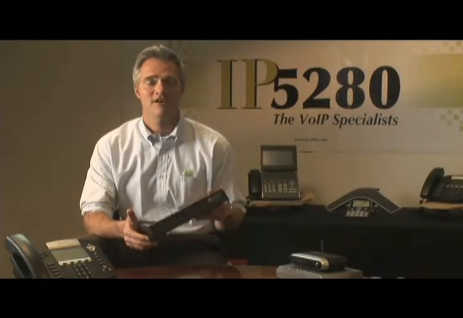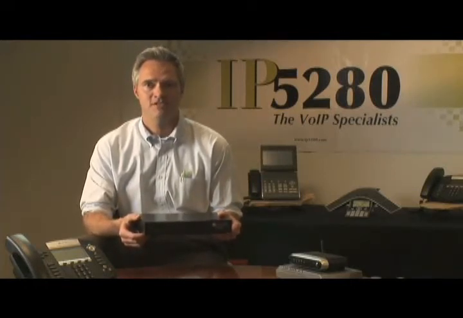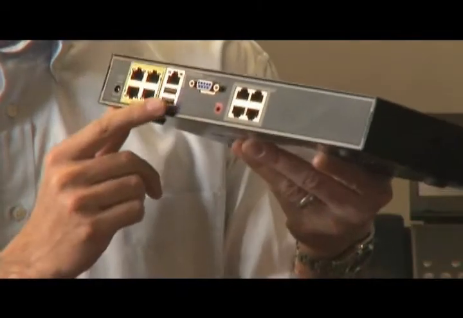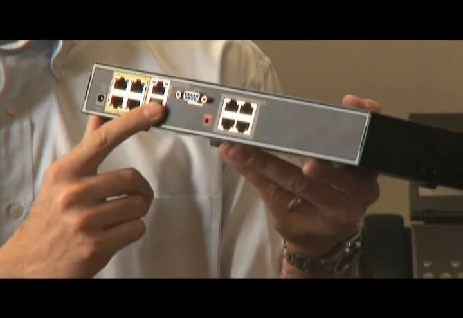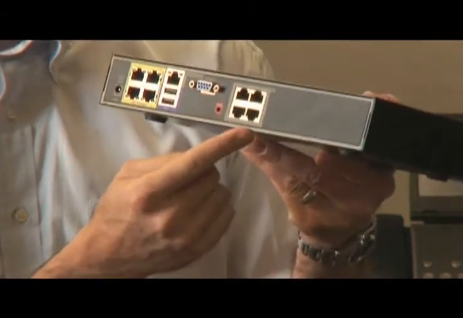Your router may look like this device. Depending on the type of connection you have in place, you will either be using the WAN port displayed here or the T1 ports displayed here. If you have an Ethernet handoff, such as a Metro Ethernet high-speed connection, a cable modem, or DSL connection, you will utilize the WAN port on your IP5280 VoIP router.